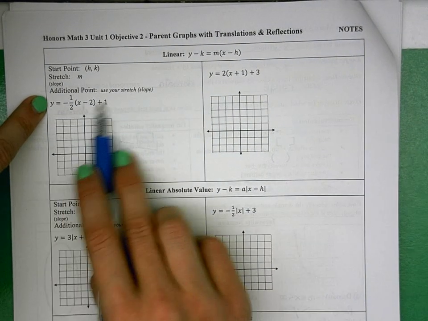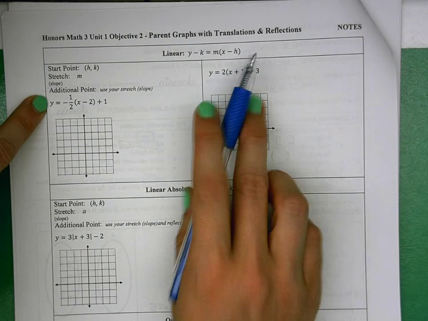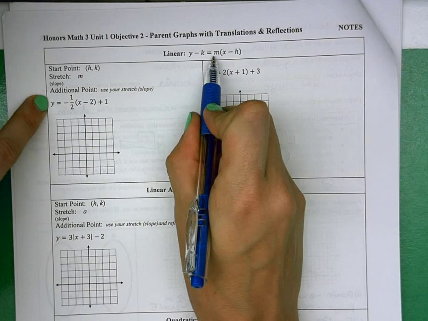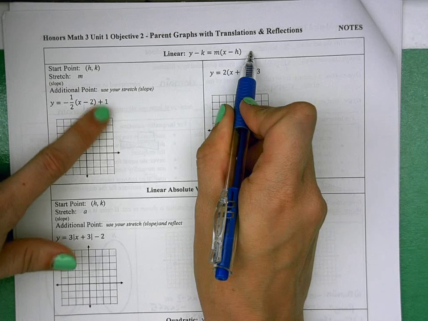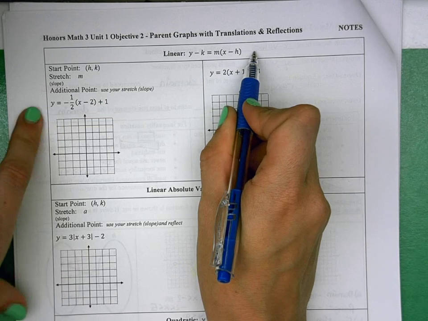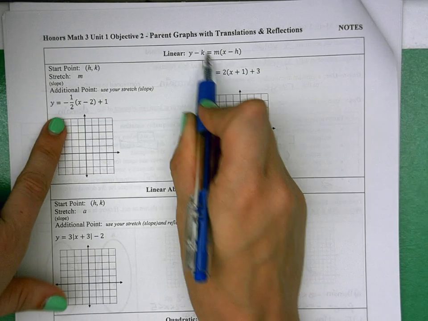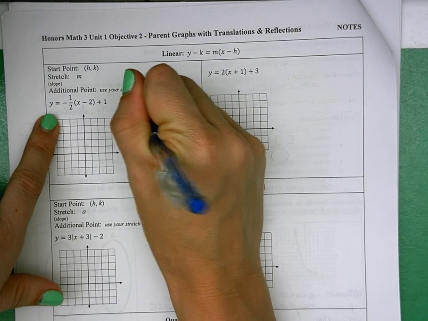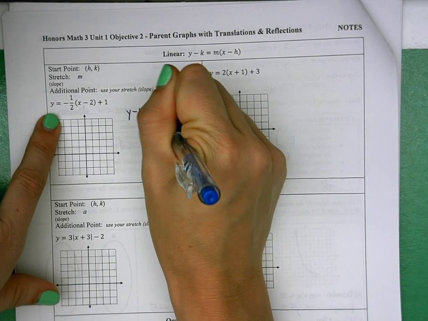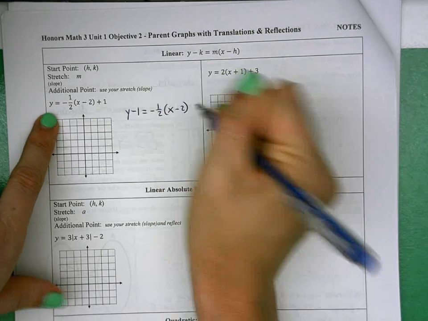What we want to do with each of our function families is to initially turn it into our descriptive form. So we see our m and our x minus h, but there shouldn't be anything behind the quantity. So I'm going to go ahead and subtract this 1 over to the other side to create my y minus k piece. So if I subtracted that 1 over, we'd have y minus 1 equals negative 1/2 times the quantity of x minus 2.